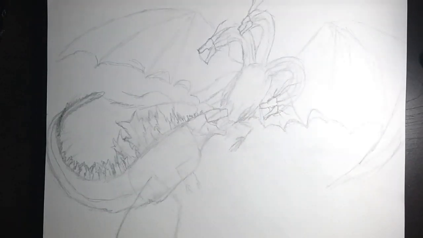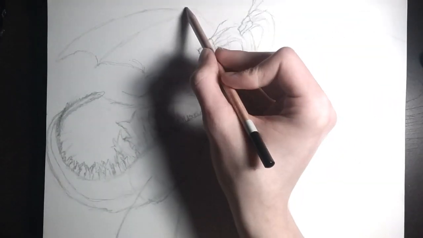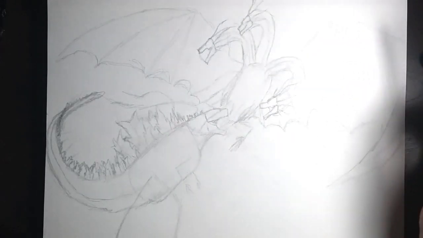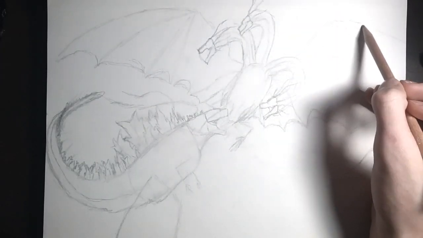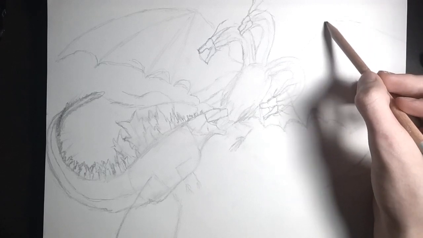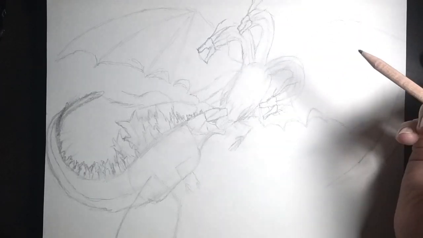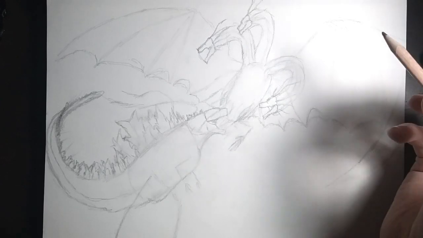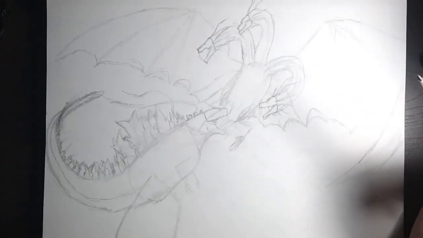So yeah, pretty much like that. Another thing I noticed is that Ghidorah doesn't have any kind of spike or finger emerging from the midpoint in the wing, which is another detail that was kind of interesting to me.